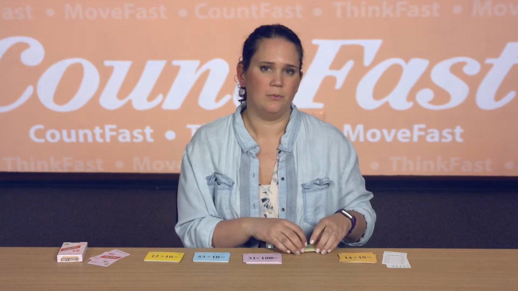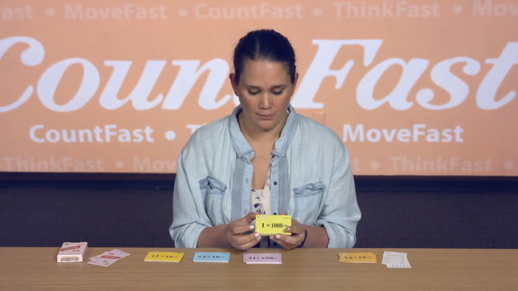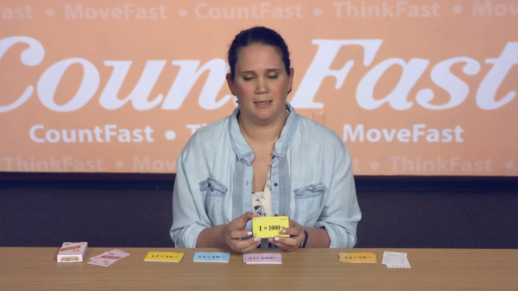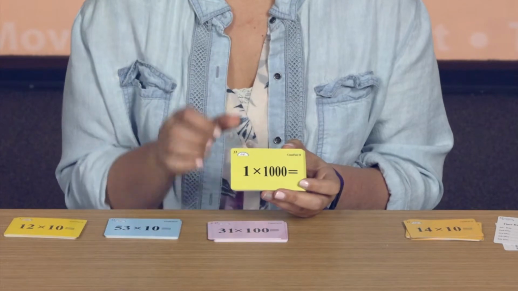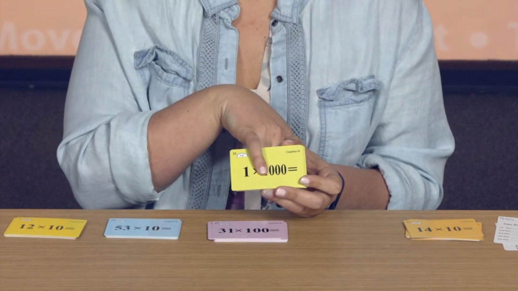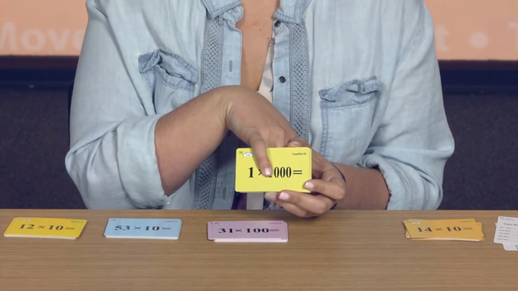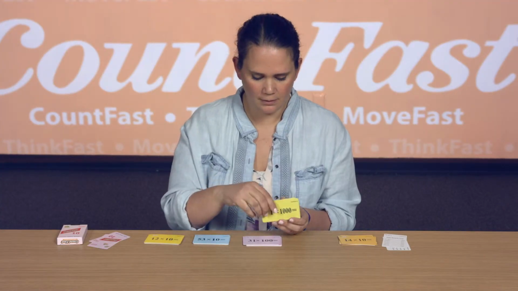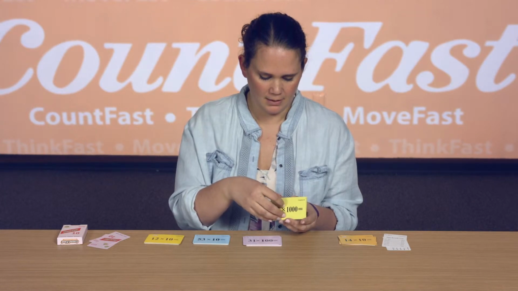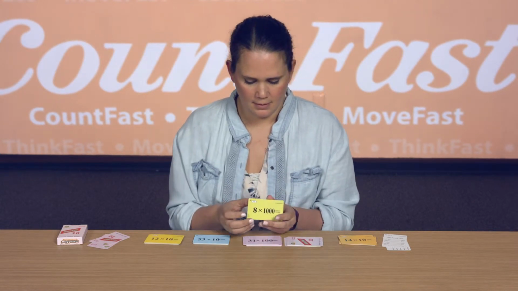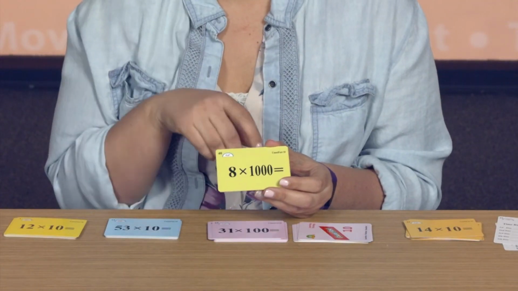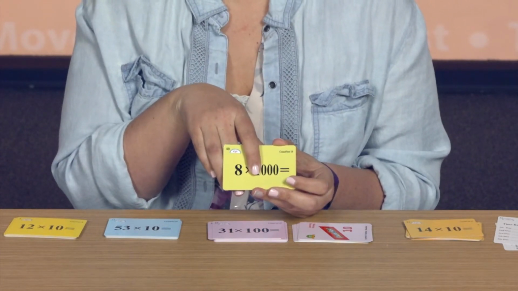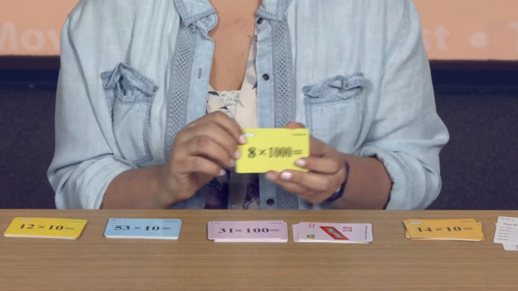This also works with 1,000. In fact, it works with any number that is divisible by 10. So here, if I take away my 1 and slide my 3 zeros over, then my answer is 1,000. Another example would be 8 times 1,000. If I take the 1 away and slide my 3 zeros over, then the answer is 8,000.